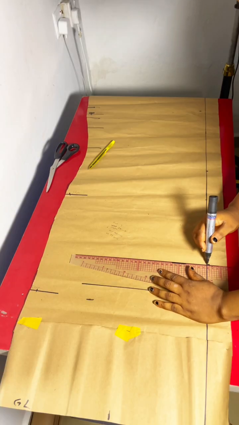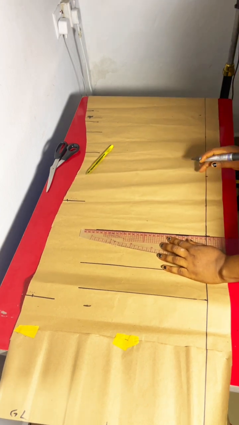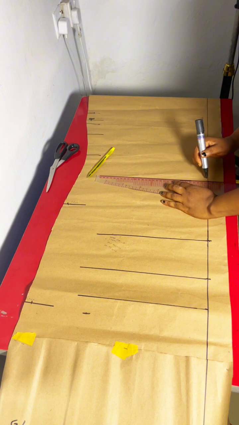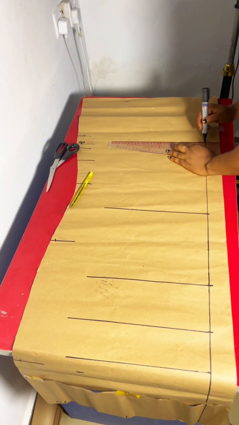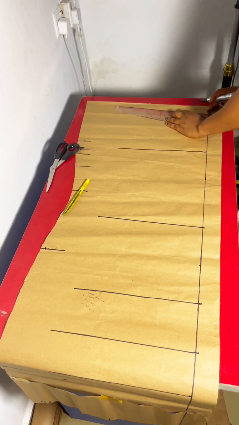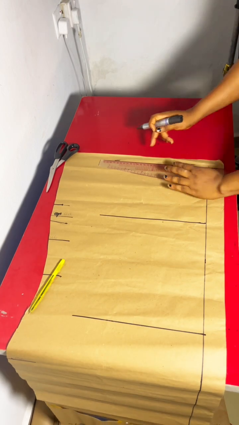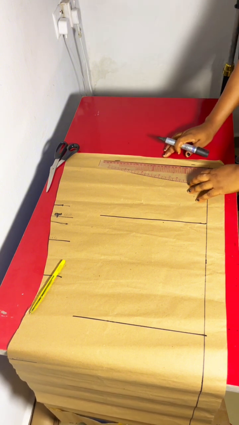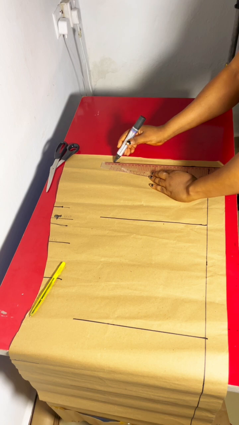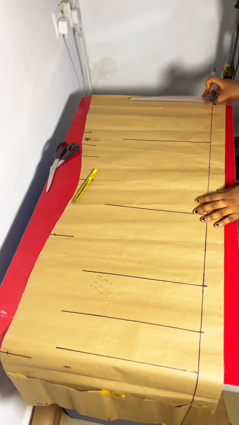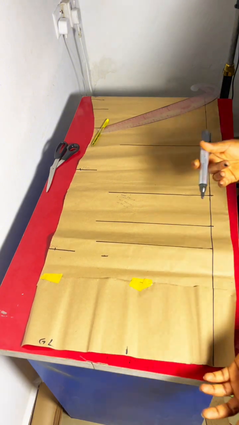Down length, my bust, under bust, hip, the knee, and 1 inch is out. You can see that 1 inch is out from the paper because I've removed 1 inch from the front, so they have to. So this is going to be for my back measurement, and then I've taken my shoulder measurement, which is 8.